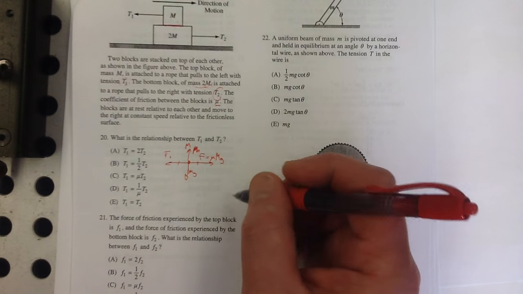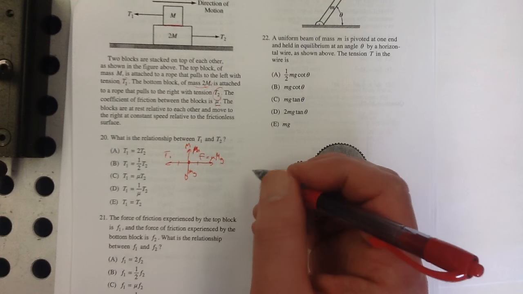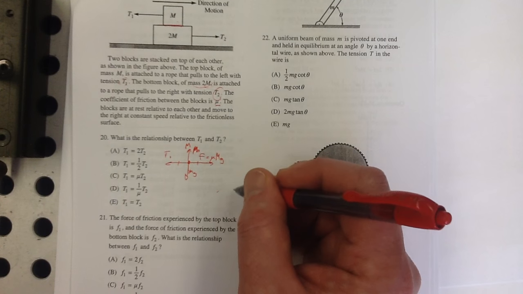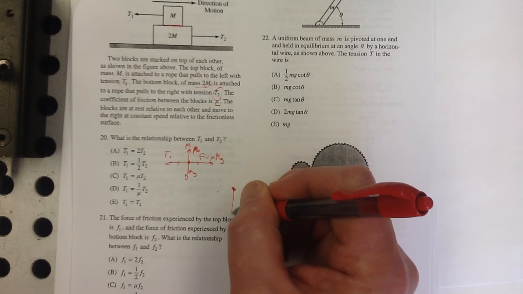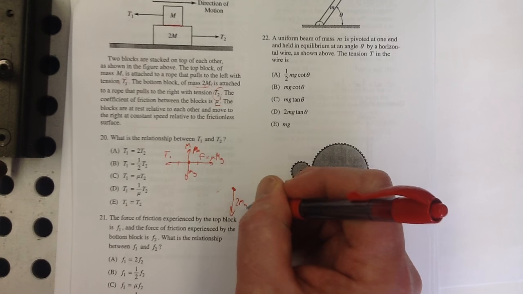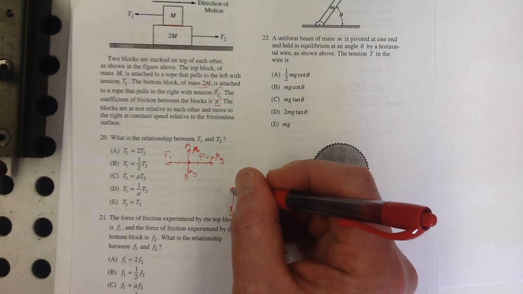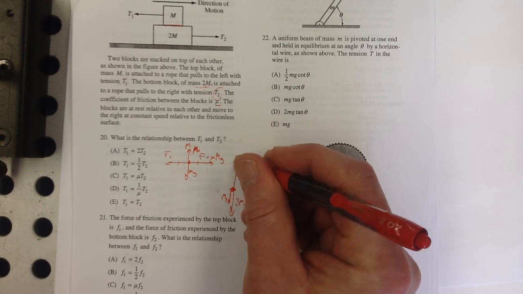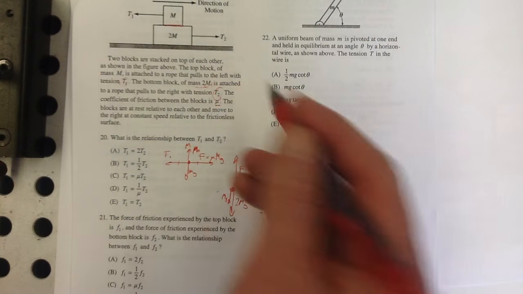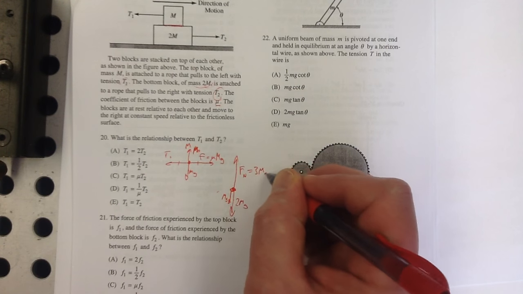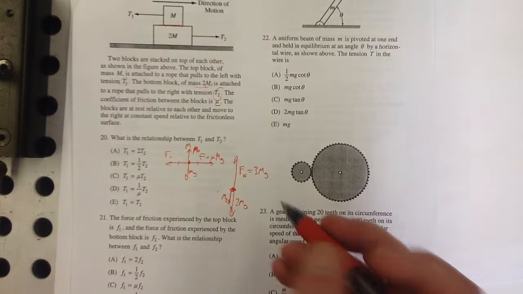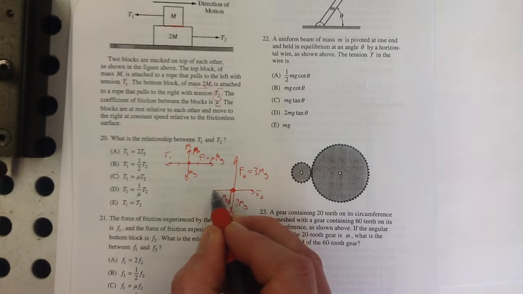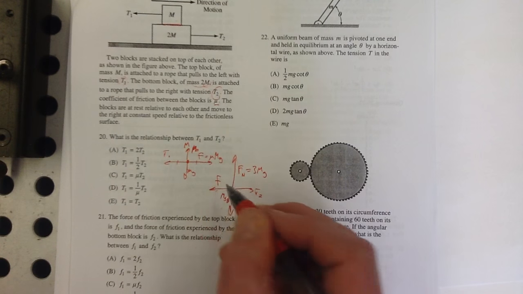Right? And then for the other block, we wanted to make a force diagram of that. 2mg. I also have mg weighing down on it, right? The normal force from the surface would have to supply a 3mg force. It's really supporting both of those, right? And then I have this pulling force T2, and I have this frictional force.